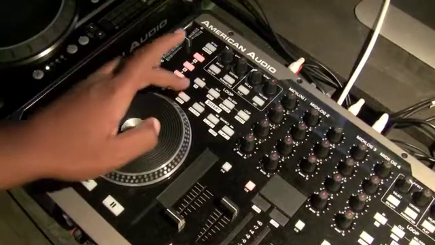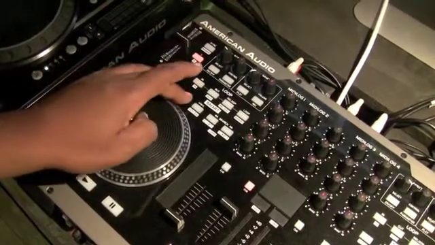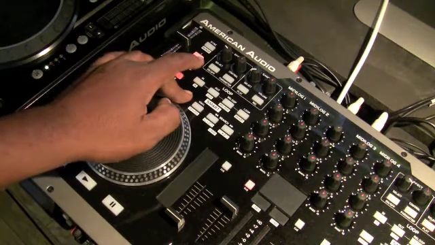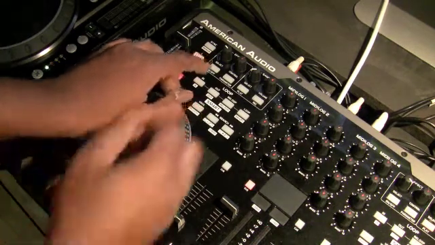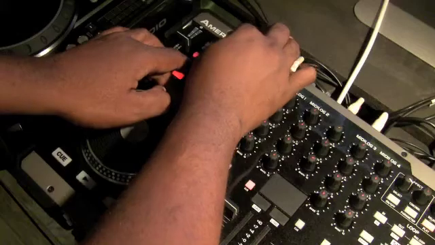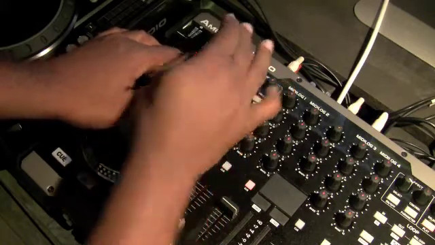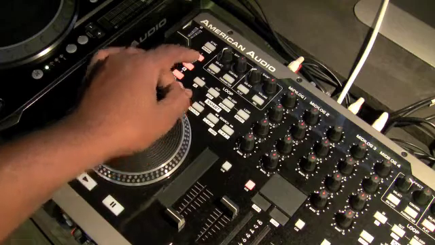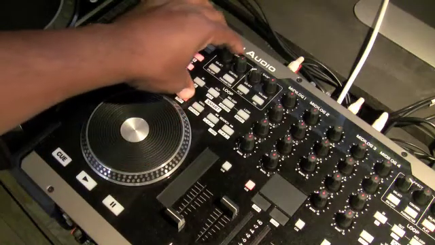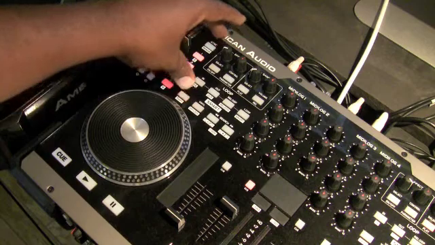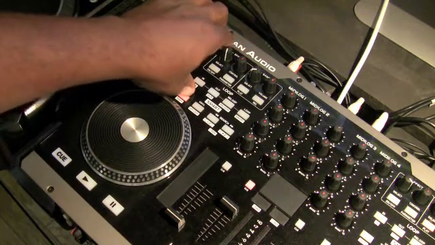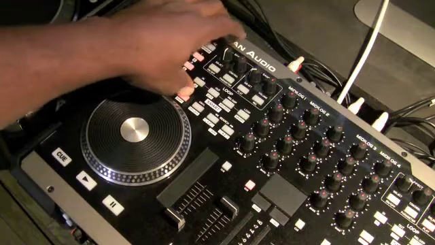Now, the other thing that these 2 buttons can do, when you shift and you turn this knob, the first knob, it actually moves your playlist. Your main playlist, or your folders, will actually travel through your folders for you. But you have to hold the shift in order to locate or go through the files that are on your computer or your hard drive.